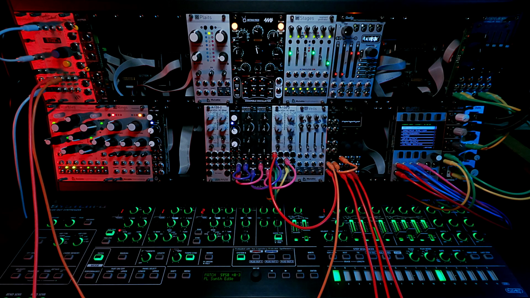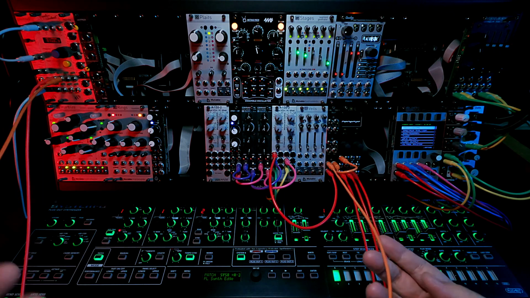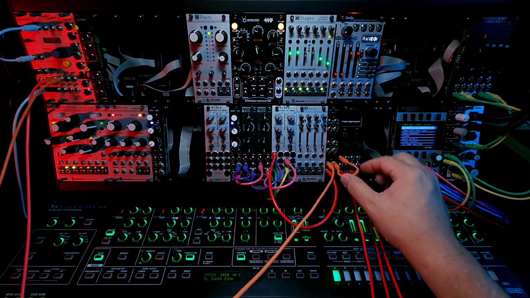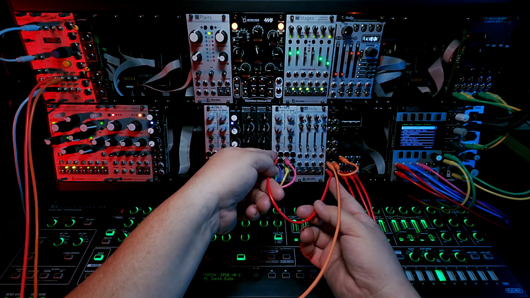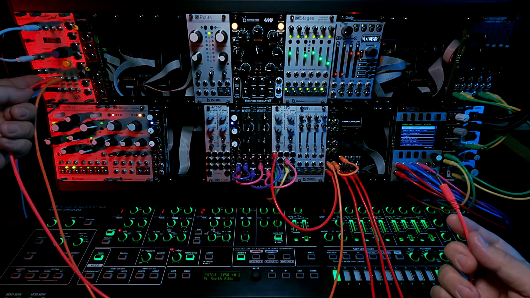All right, I had to dash away for a quick moment to remember how to do this, but here's what I've got. I've got gate information coming out of Pamela's into a mult. I've got the mult split to go to trigger in Ornament and Crime, and then I have the same trigger coming into the VCA. Then I have a pitch coming also from Pamela's.